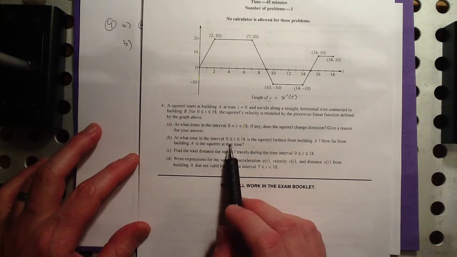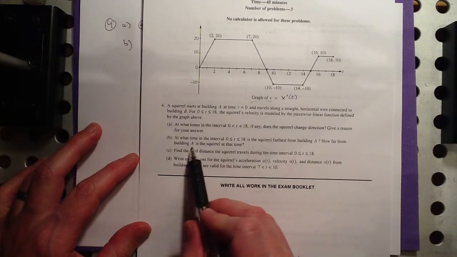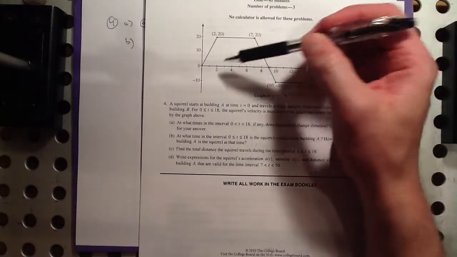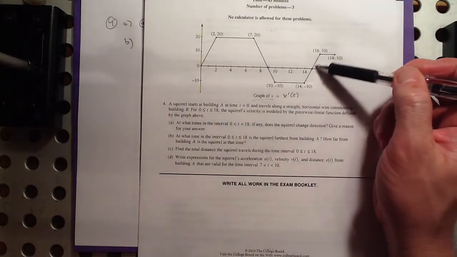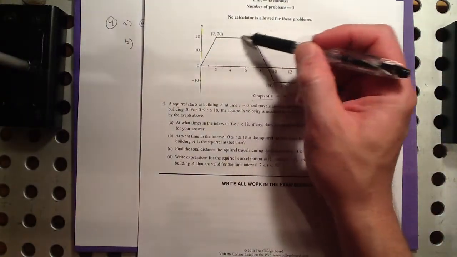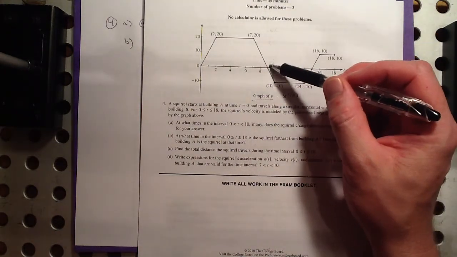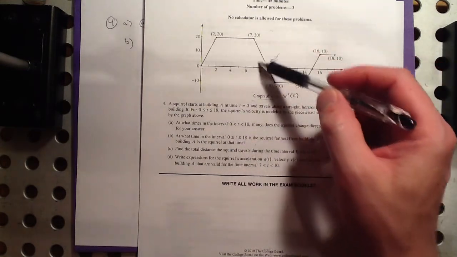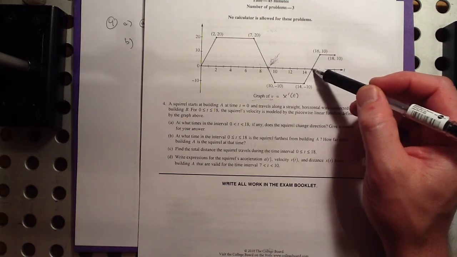At what time in this interval is the squirrel farthest from building A? How far from building A is the squirrel at that time? Well, I think we need to think about area now. The squirrel's moving forward here, and then moving backward, and then moving forward again. So, since this is positive velocity, this is the rate, and this is negative velocity, this would be a maximum of the squirrel's position, because we have increasing and then decreasing, and then we have decreasing and increasing. This would be a relative minimum.